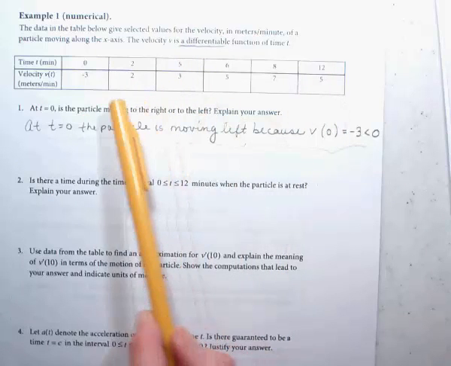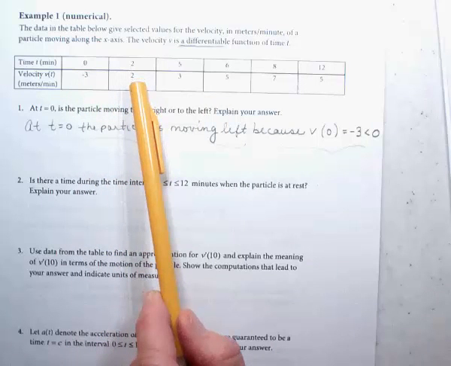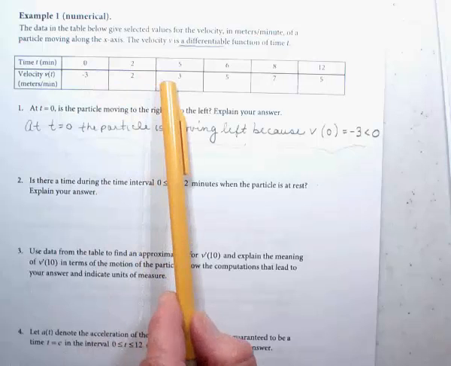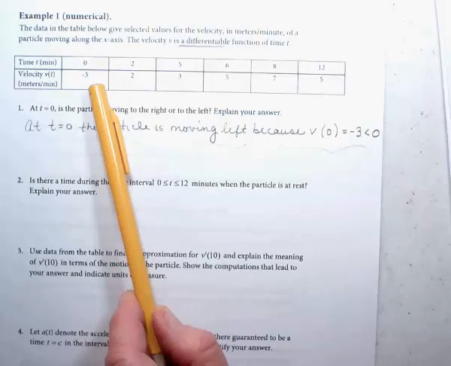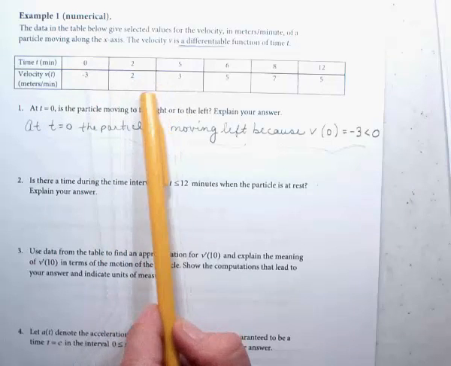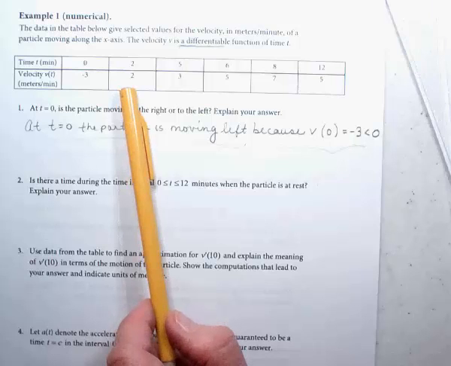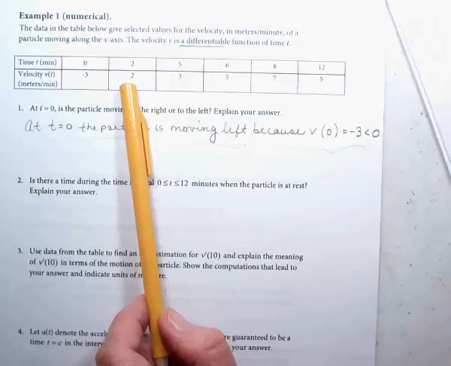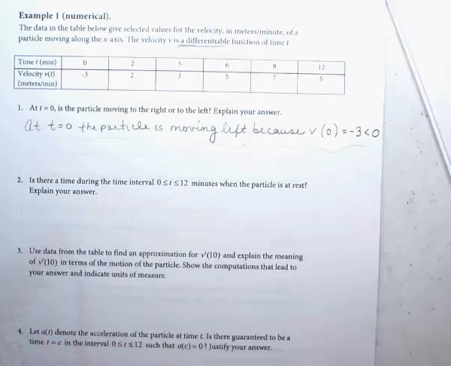Pay attention to the signs of the velocities. Here at time equals 0, the velocity is negative. And then right here at time 2, the velocity is positive. Remember, if you're plotting these points as ordered pairs, there's no way you could go from a v value or a y value of -3 to a y value of 2 without passing through 0. We saw that the other day as the intermediate value theorem. So we're going to say, well, yeah, there has to be a time when the particle's at rest, explaining my answer.